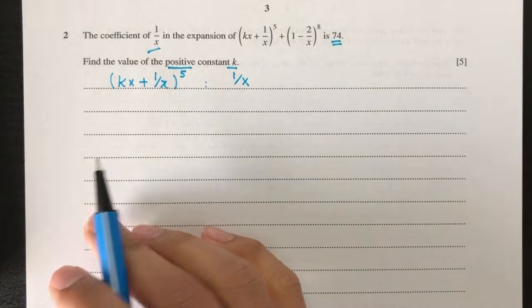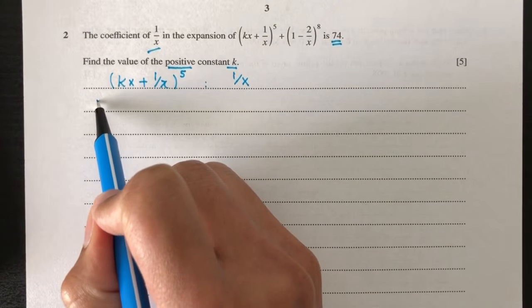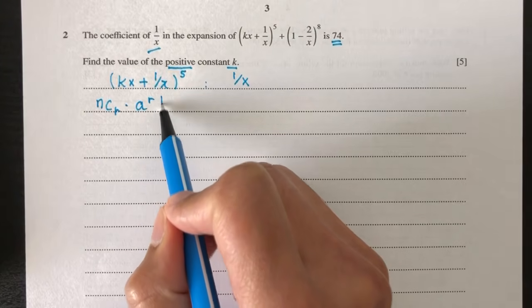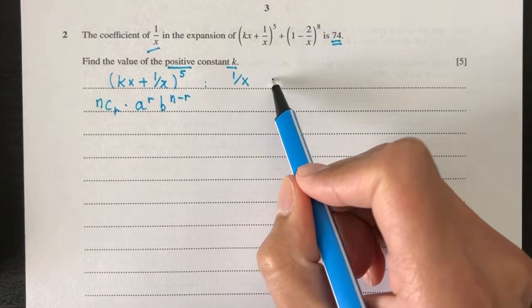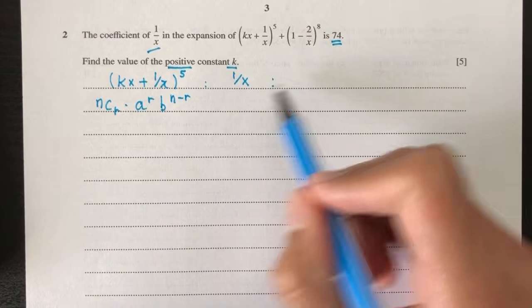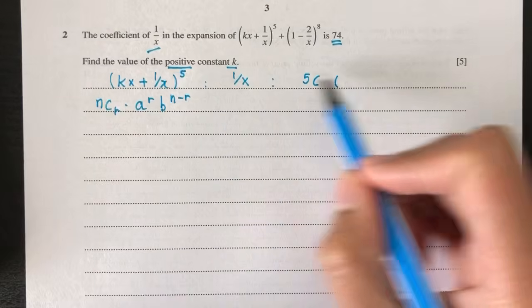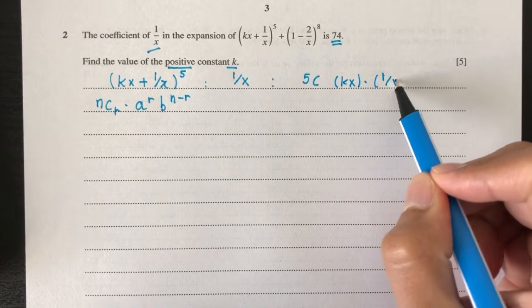As you know, this is a binomial expansion, so it has to be in this form, where n choose r, the first term to the power r, and the second term to the power n minus r. So same thing here, n is 5, so 5 choose something, times the first term kx, and the second term 1 over x.